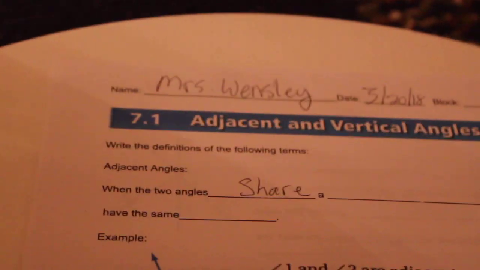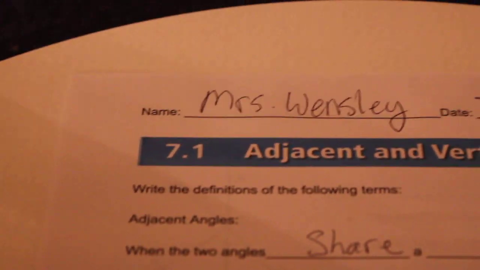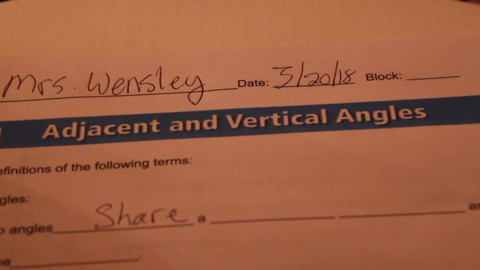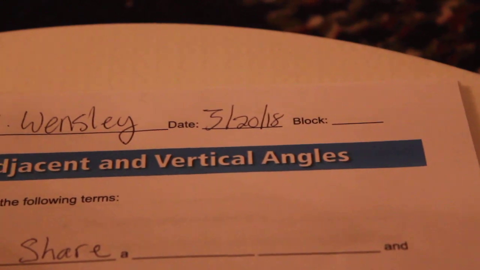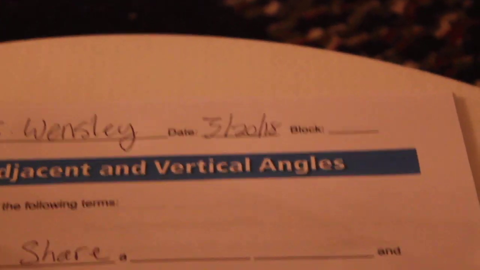All right, so the first thing I would like you to do is on the top of your 7.1 notes packet, which all of you should now have, your first page looks like this. First thing I want you to do is put your name on it. And then write the date. And then write the block. Your block is specific to your class. Remember that.